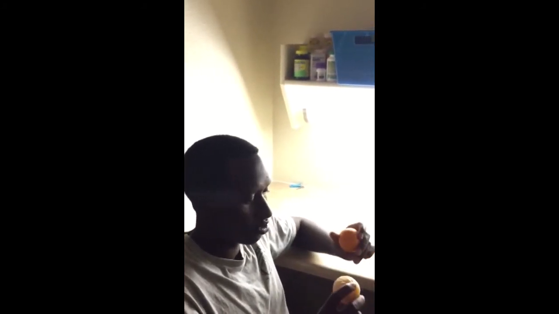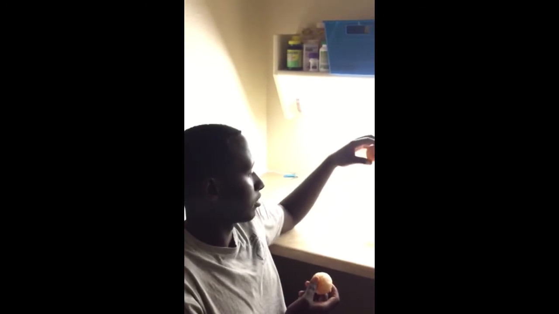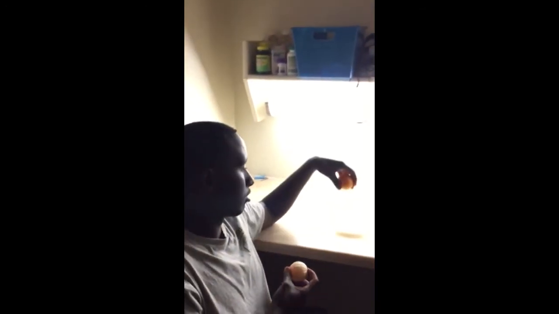As I mentioned earlier, I'll be performing an experiment. And here I have 2 oranges, one is peeled, the other one is not, and I want to see the difference between what would happen when I drop the unpeeled one in the water compared to the peeled one.